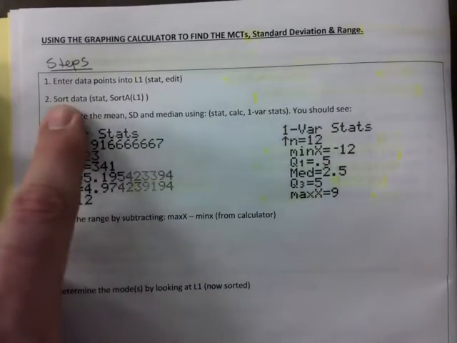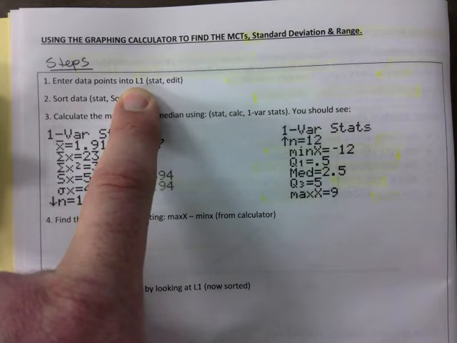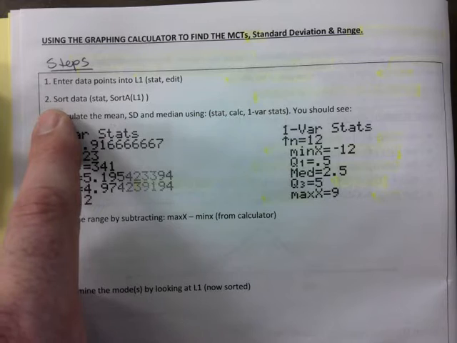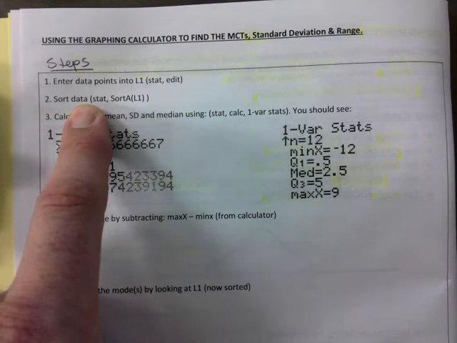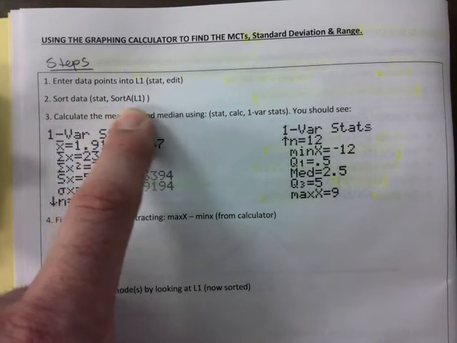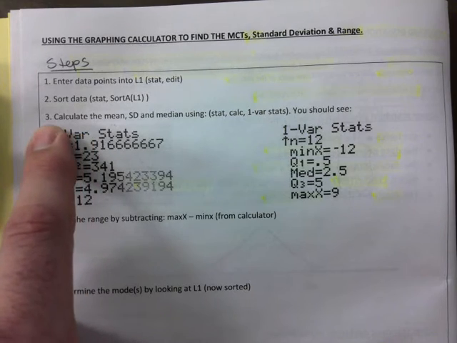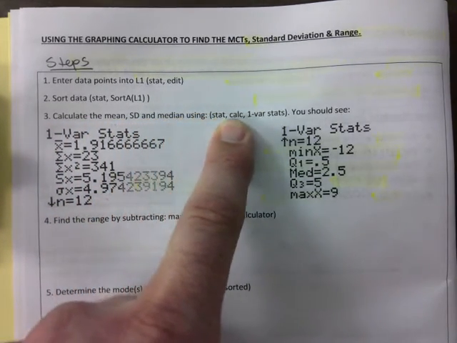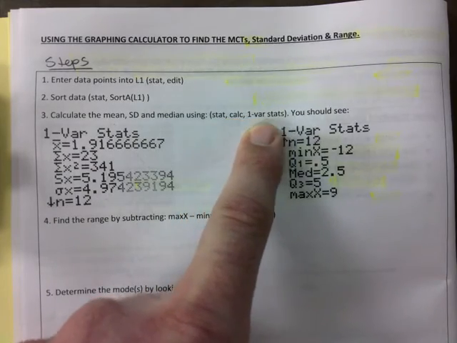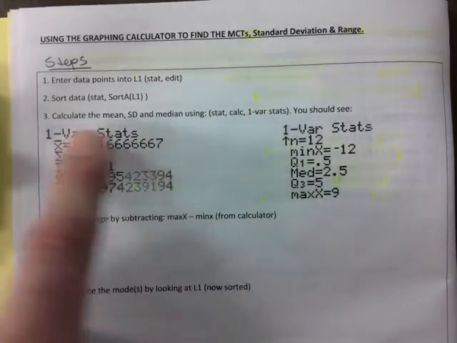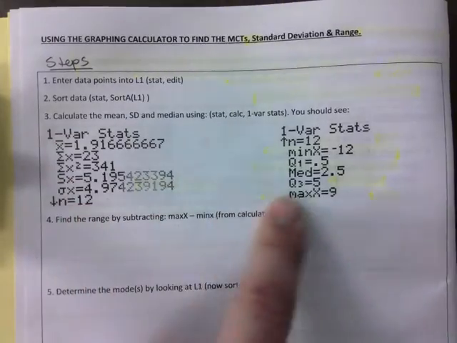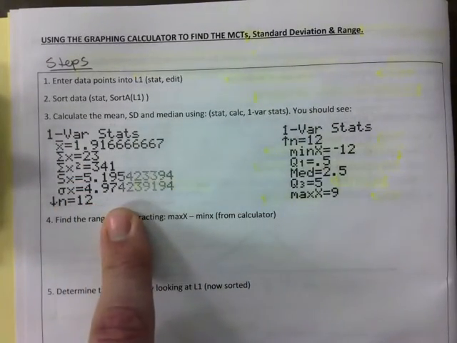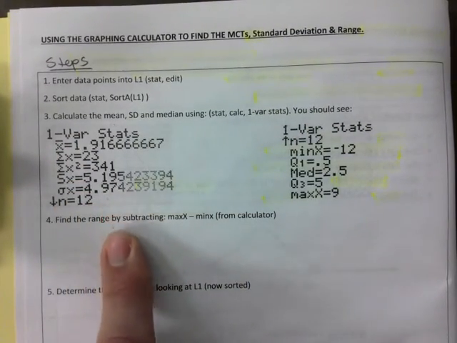You would enter your data points into L1. We all know where L1 is at this point, so that's great. You will sort your data. I will show you how to do that, but here it is to review if you forget. And then third, calculate the mean, standard deviation, and median using these buttons. And this is what you will see on your screen. And I will show you what's what.